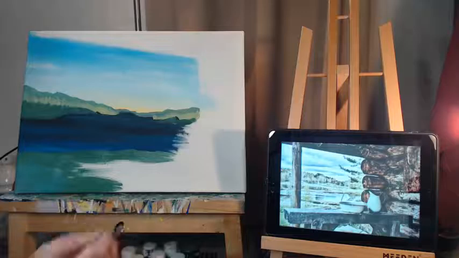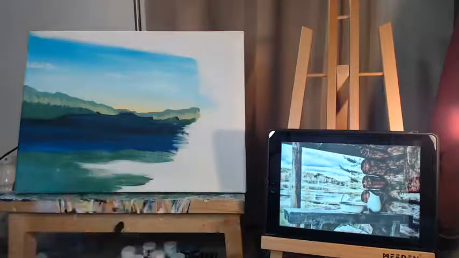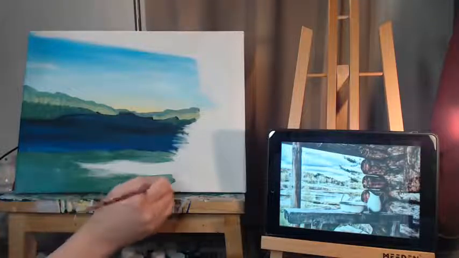So then we're going to have that beam there. So I think I might just leave it kind of messy like that.